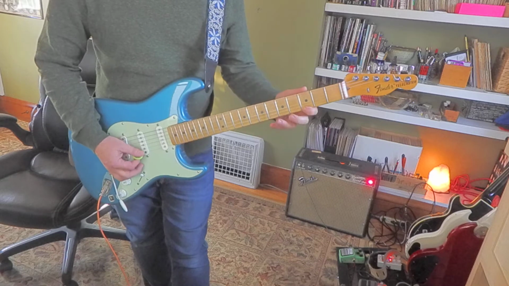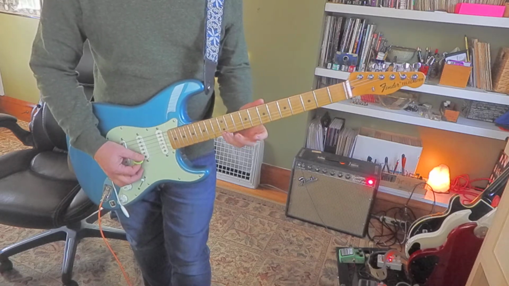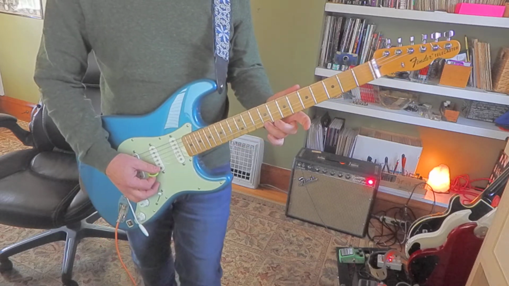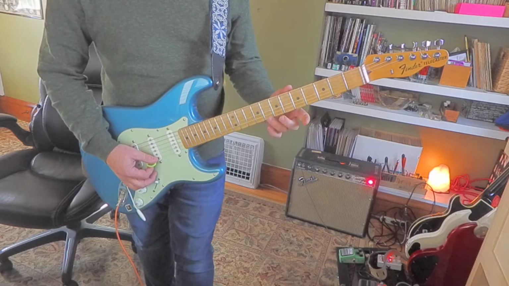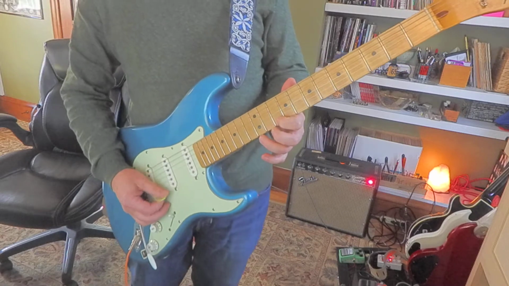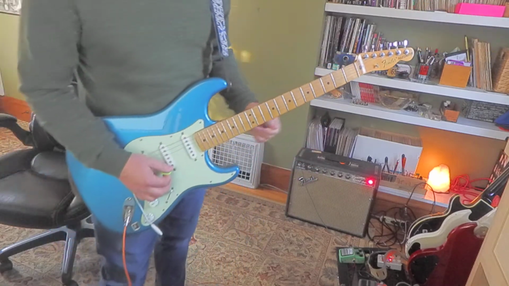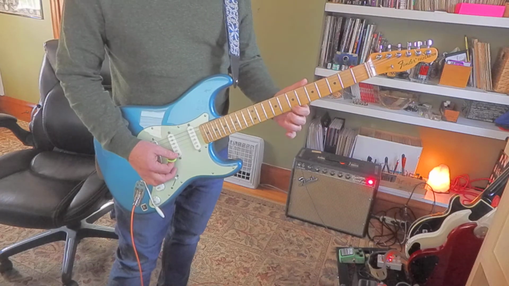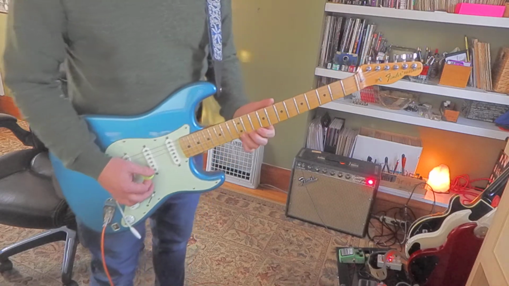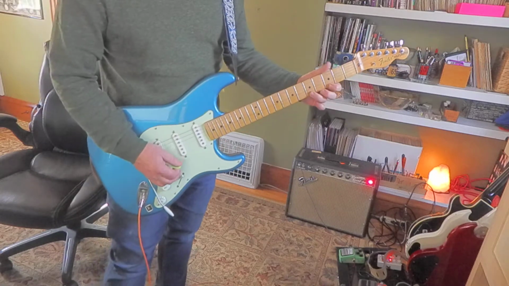Gotta think about it. We're going to skip the 6th degree, but we do play the flatted 7. So in tablature language, it would be 0, 3, 5, 7, 10, 12. And that's a minor pentatonic.